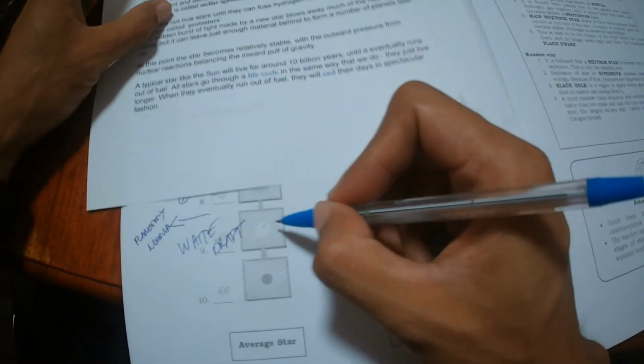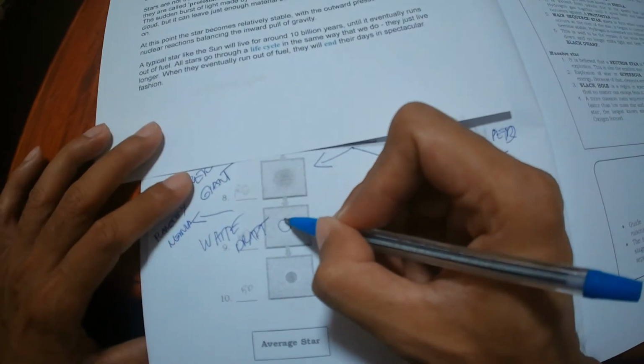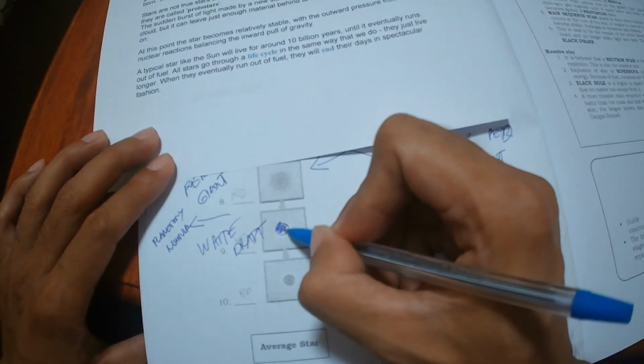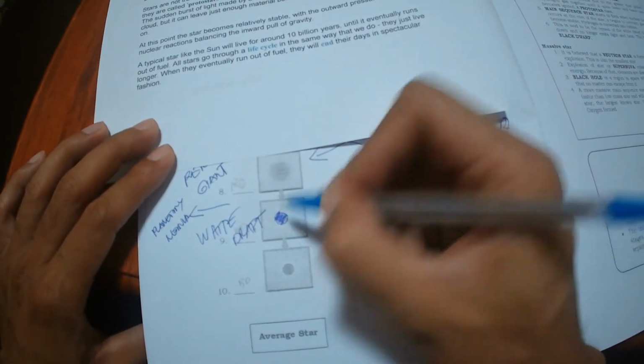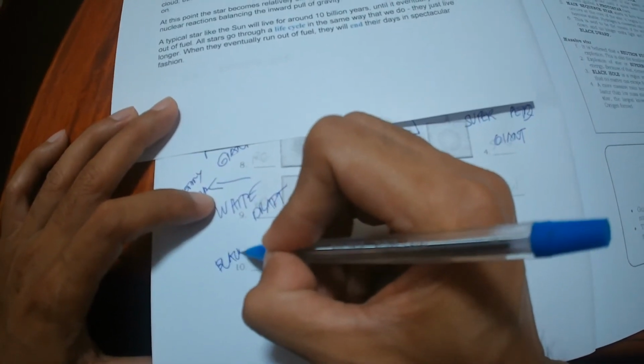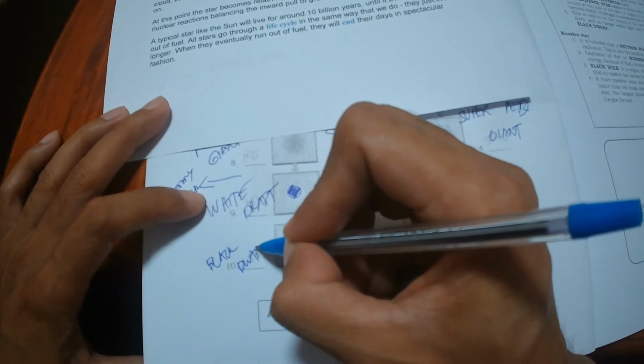And then eventually, pag yung white dwarf, yung core na natira na lang nung red giant, mababurn out na rin niya, mawawala na rin yung glow niya. Yan na yung magiging black dwarf.